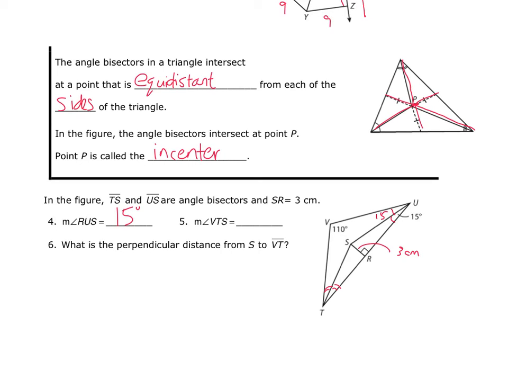And if we want to figure out what VTS is, that's just this little piece, we need to look at the big triangle as a whole. So we've got 110 degrees. This angle over here for angle U together would be 30, and we need to figure out what the whole angle T will be. So 110 plus 30 together already is 140. So the remaining angle must be 40 degrees. So this whole angle together is 40, but I only want one of them. So I need to divide it in half, so I get 20 degrees for each of those individual angles at angle T.